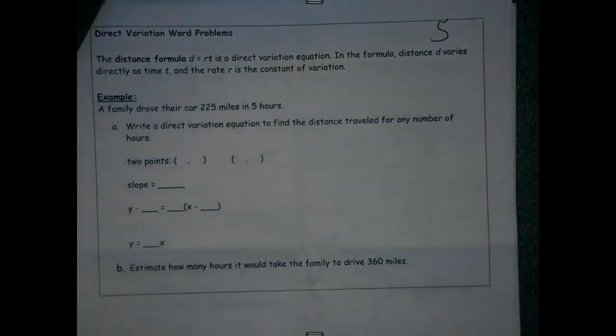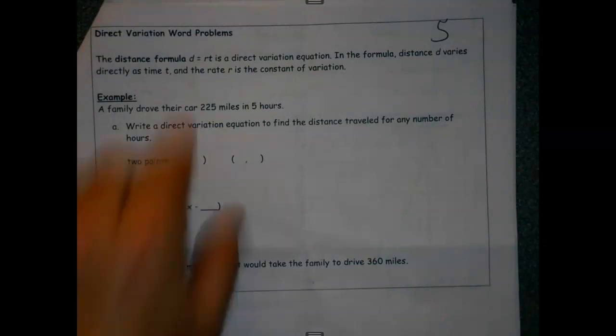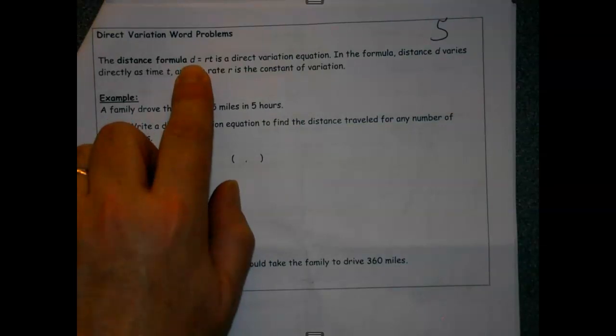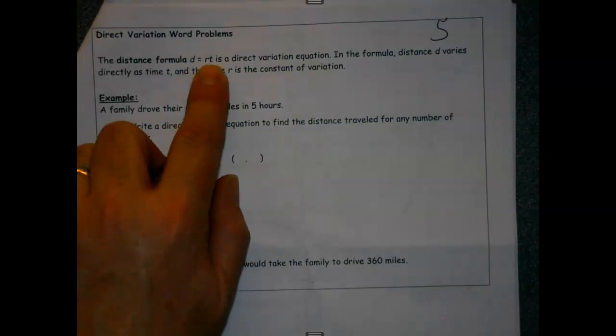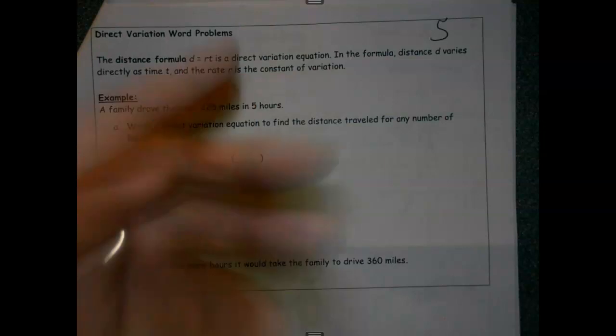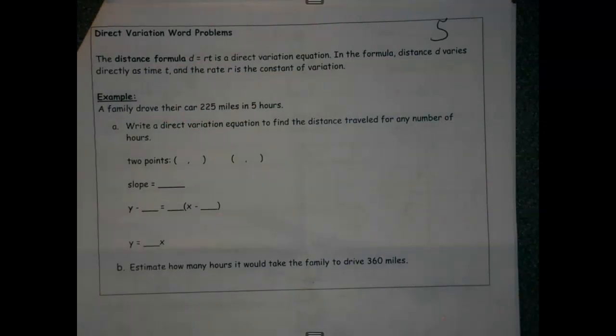So I look here, and they start talking about the distance formula, which is one application of many of direct variation. The distance formula, distance equals rate times time, is a direct variation equation. The distance varies directly as time, and the rate is the constant of variation. Now, don't worry about all the fancy language there. Here's what we're going to concentrate on.